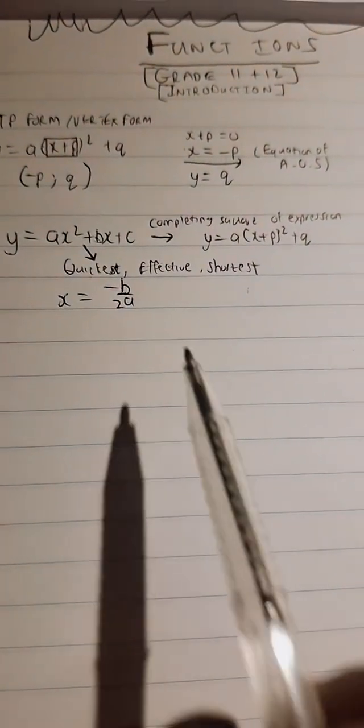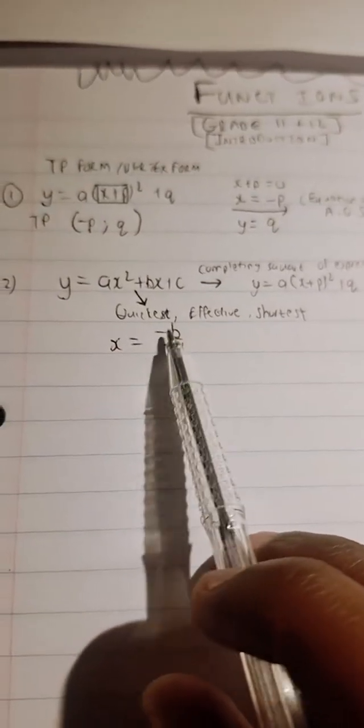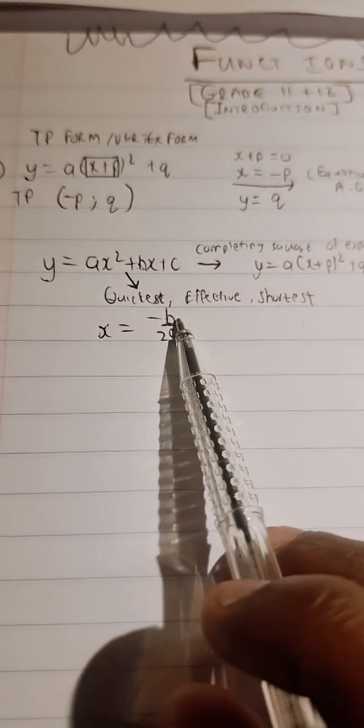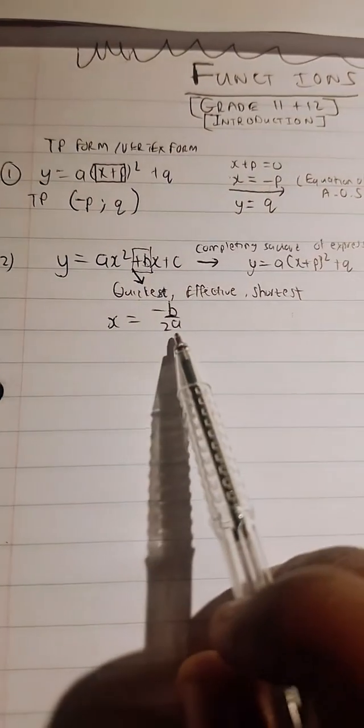So here, this way, the quickest effective way, just use the formula x is equal to. Now, there's a minus sign in this formula. There's a b in the numerator. There's a 2 in the denominator multiplied by a. Where does the b come from? It comes from the coefficient of x. All right. Where does the a come from? It comes from the coefficient of x squared.